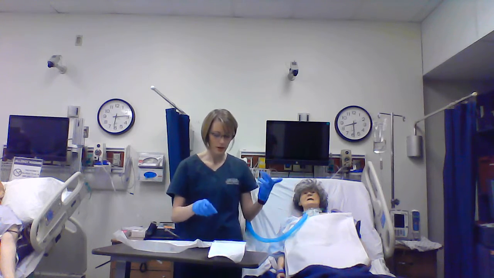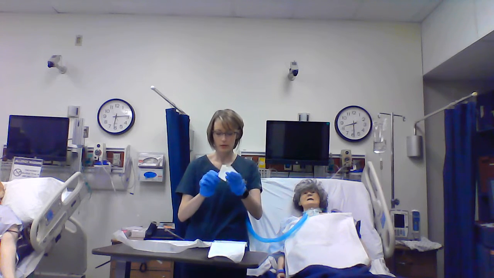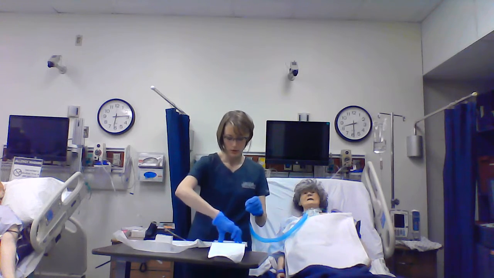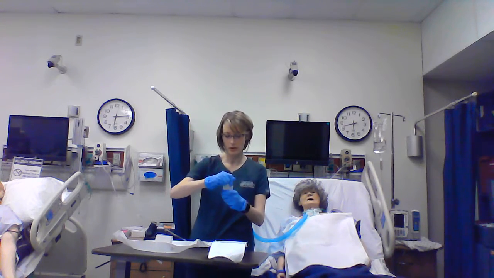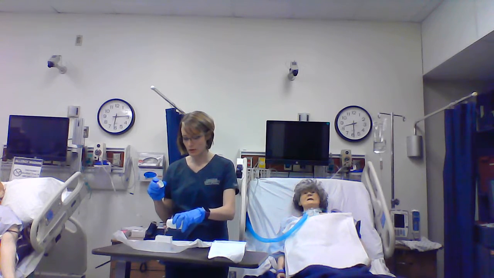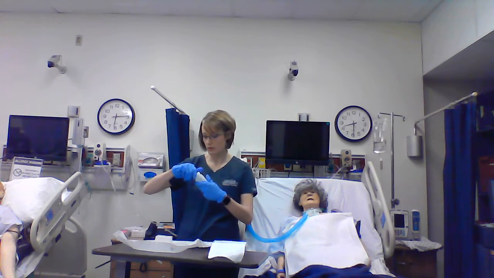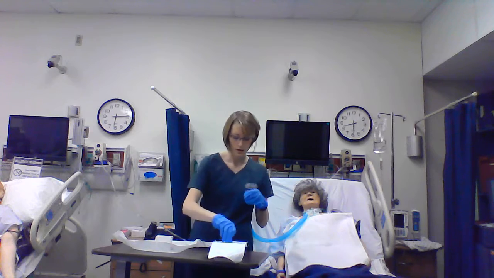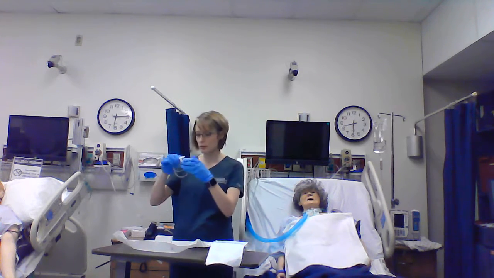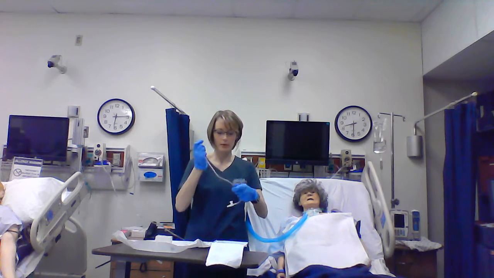And my suction is already on. I'm going to take this box out for my saline. These kits come with sterile normal saline. I would pour that into this box for clearing my suction and for lubricating the suction catheter. And then I would pull my suction catheter out. I like to wrap this around my hand just so I have a little better control over it.